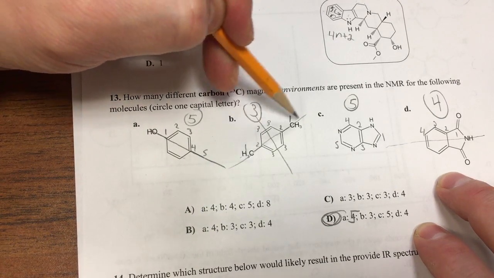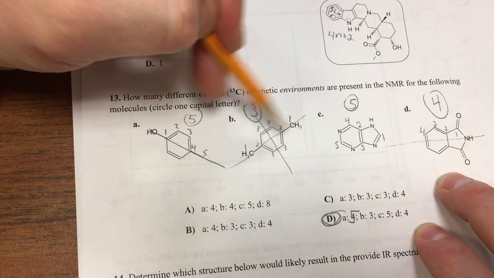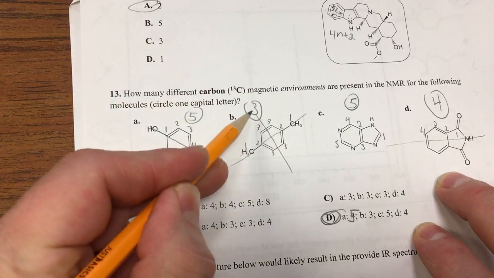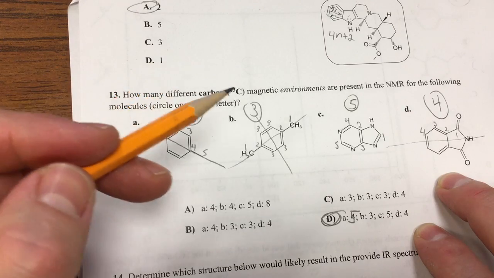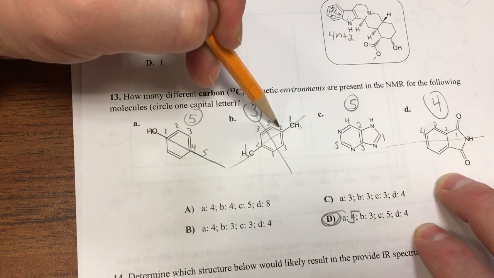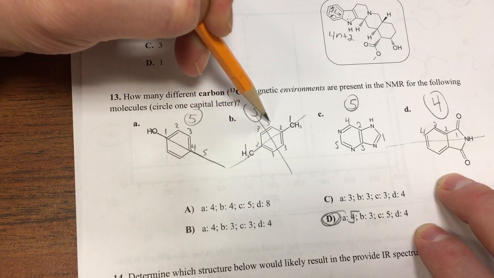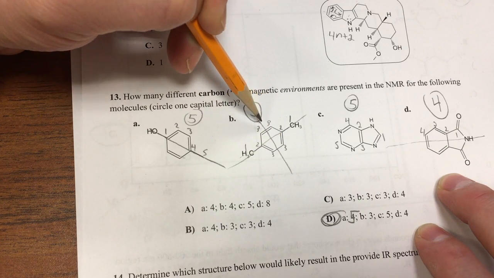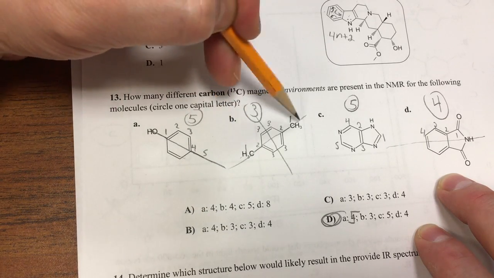Here we have a little more symmetry. You can see I've outlined down the middle of those methyl groups and right down the center of the benzene ring. And so we only have 3 signals with this one, 1, 2, and then all of the atoms here are 1 signal in the ring here, 3. That side is equivalent to that side there.